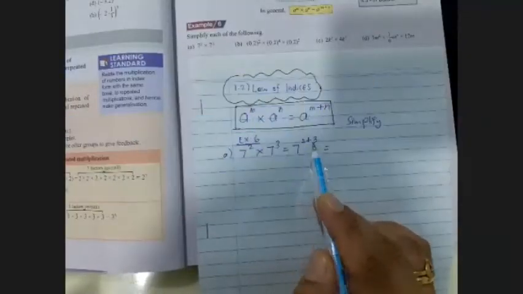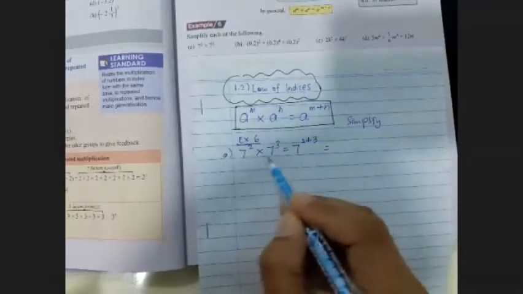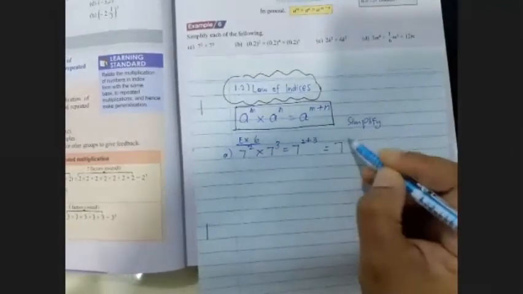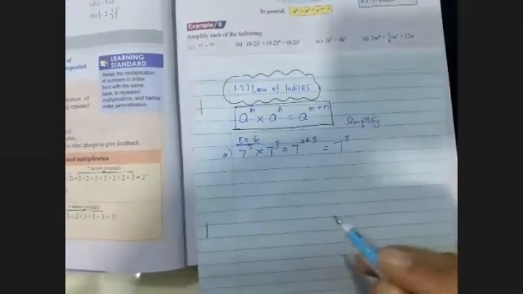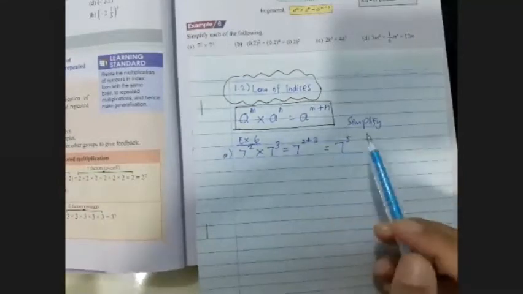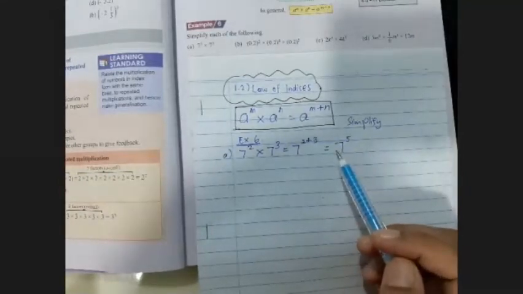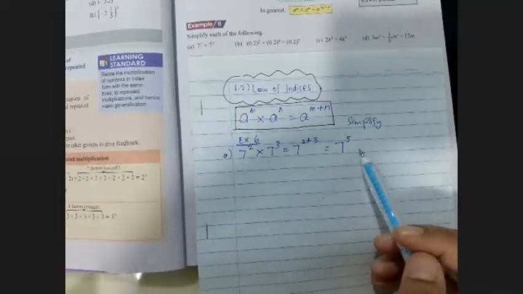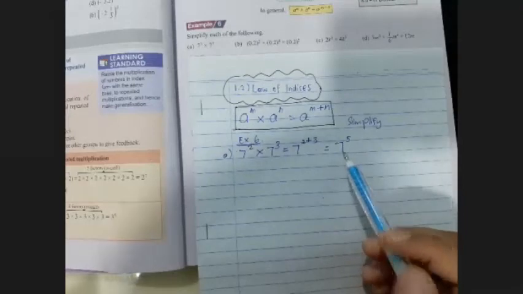Plus 3. Okay, because the bases are the same, so we add the index. So this is 7 to the power of 5. No need to find the value because the question asks you to simplify, not evaluate. If the question asks you to evaluate, it means you need to write the final value. Okay, this is for simplify only.